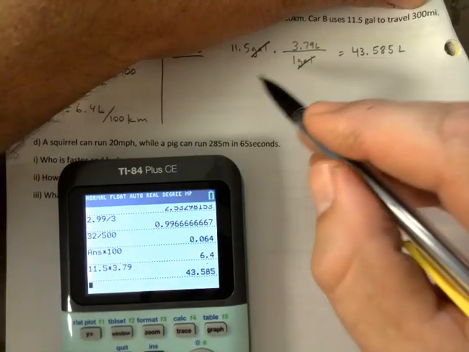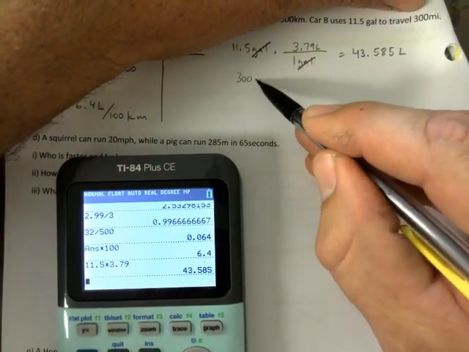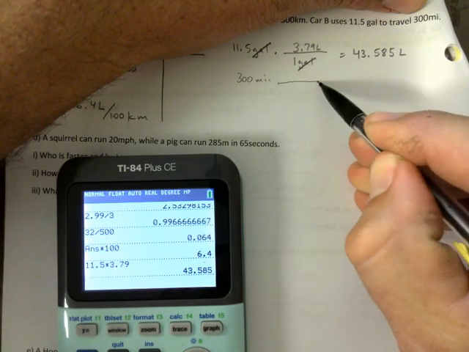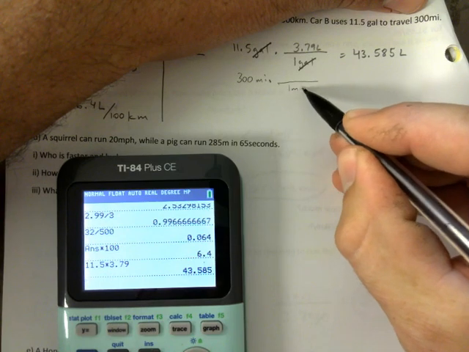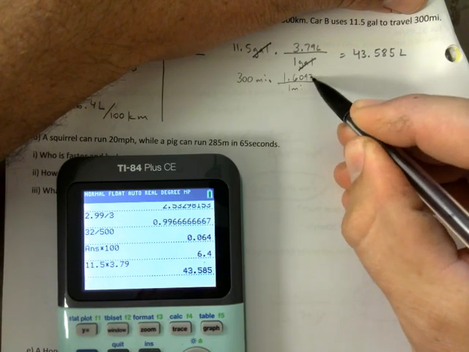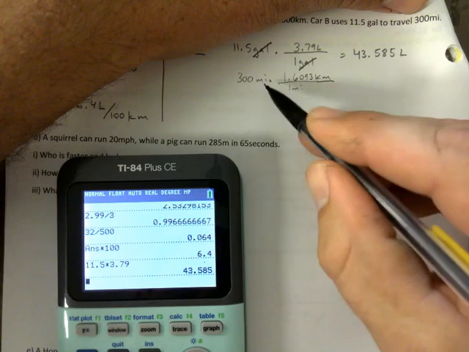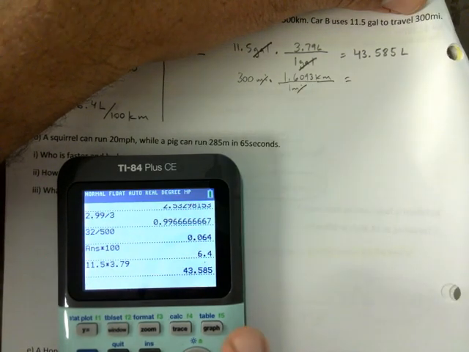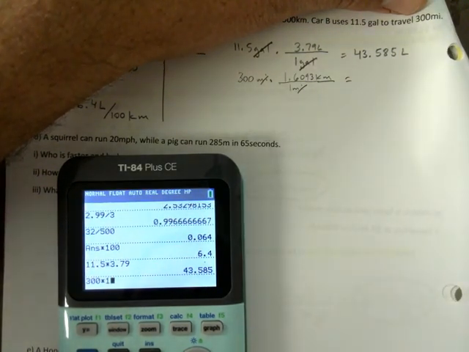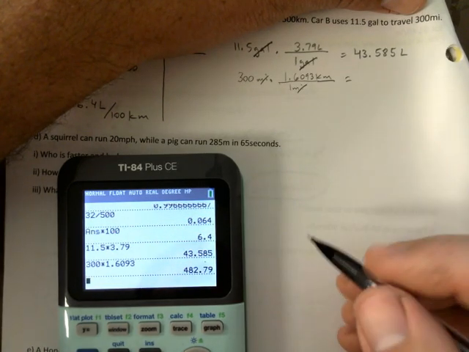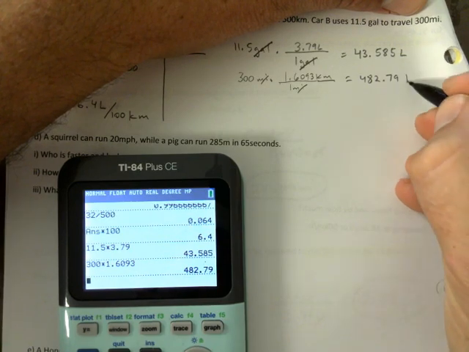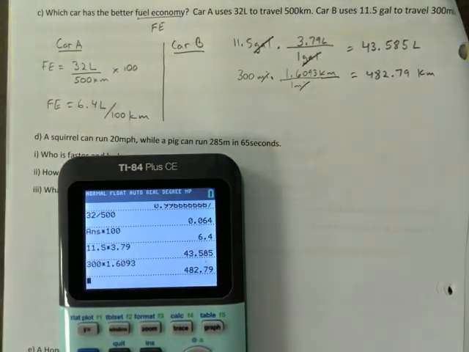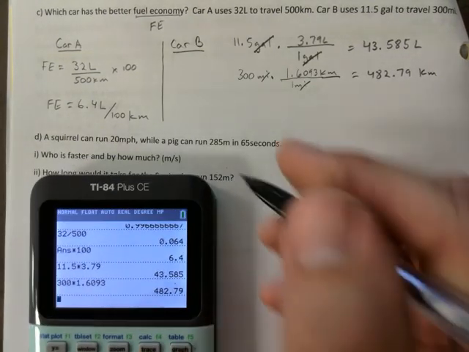And I'm also going to convert my miles, 300 miles, to kilometers. 1 mile is 1.6093 kilometers. Miles go with miles. That's 482.79 kilometers. And now I have liters and kilometers. Now I can use that formula to figure out the fuel economy of that car.